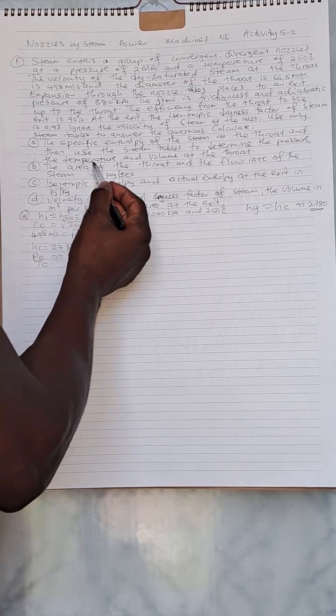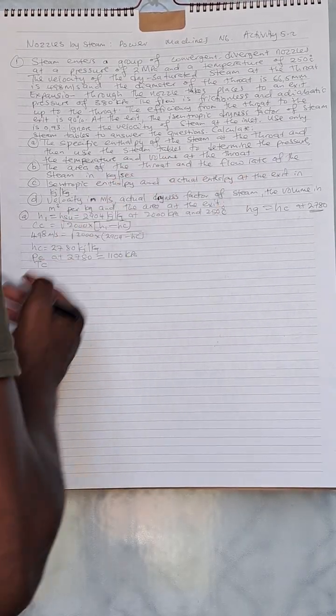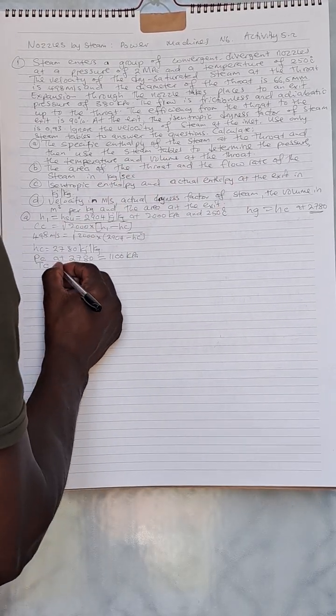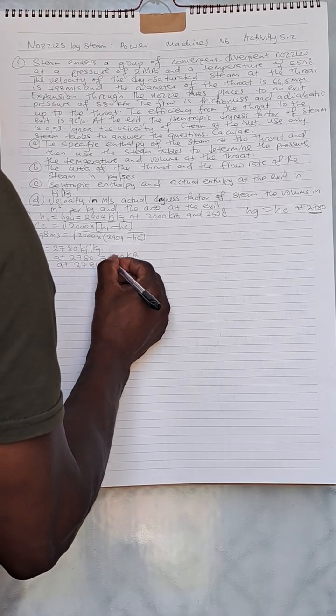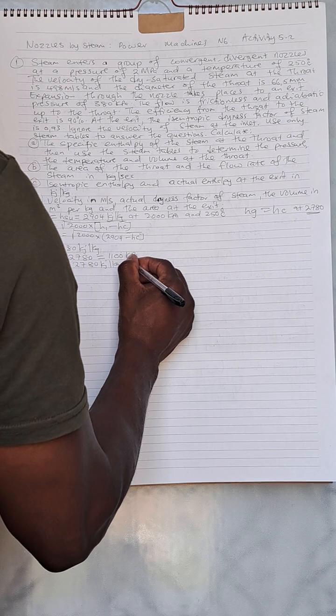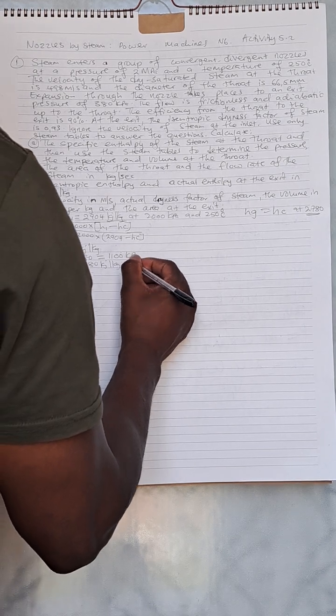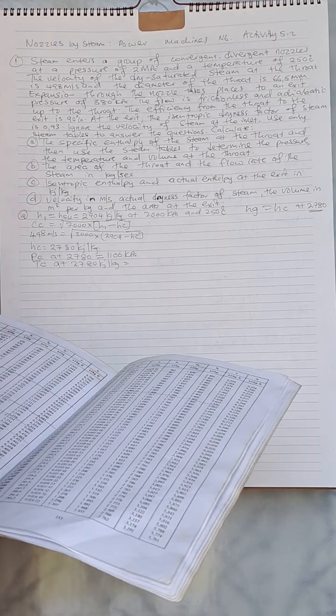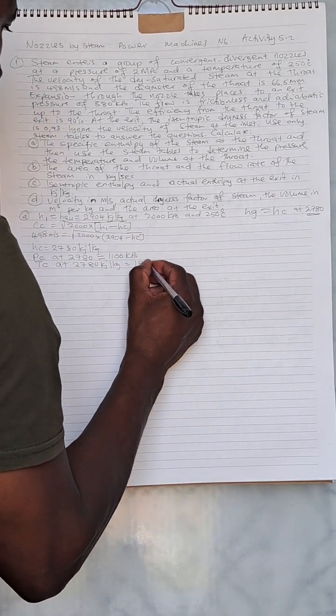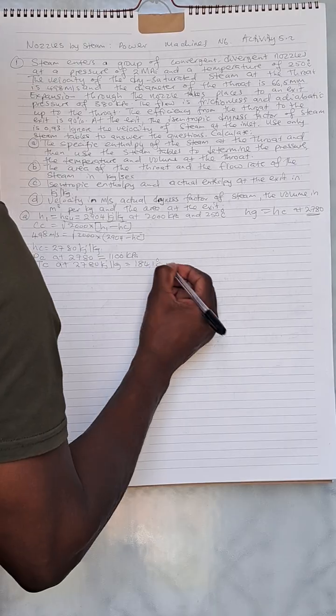Remember, they want us to get the temperature, the pressure, as well as our VC. So TC at 2780 kilojoules per kg: you go to 1.1 megapascal, and I'm getting my TC as 184.1 degrees Celsius.